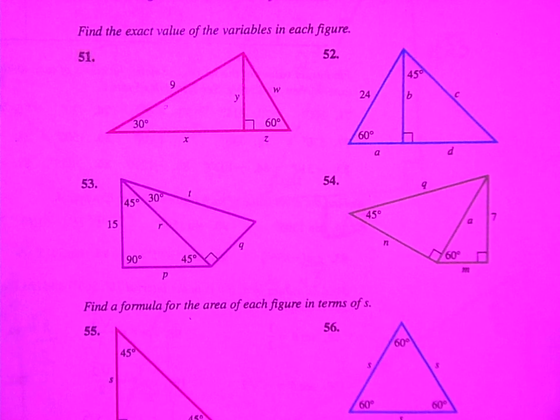This is the only homework I'm going to give you tonight, 51 through 54. I'll add to it tomorrow, so it doesn't even have to be done tonight. You've got to find out what all these things are.